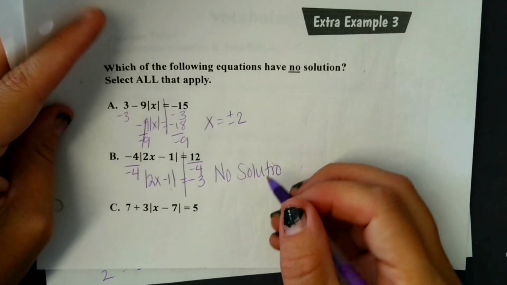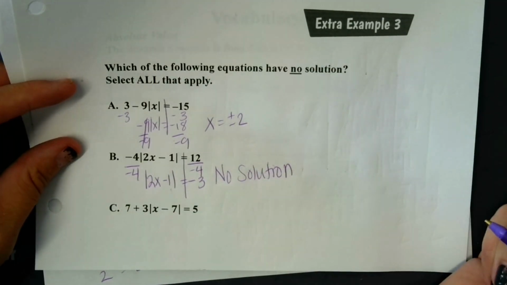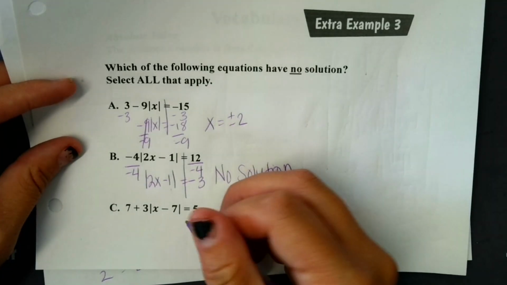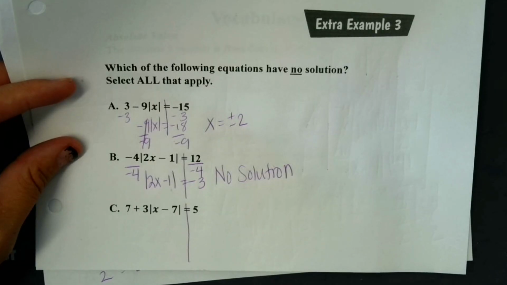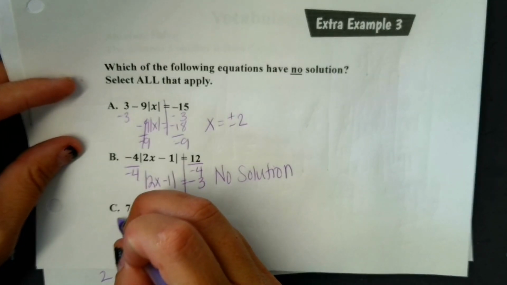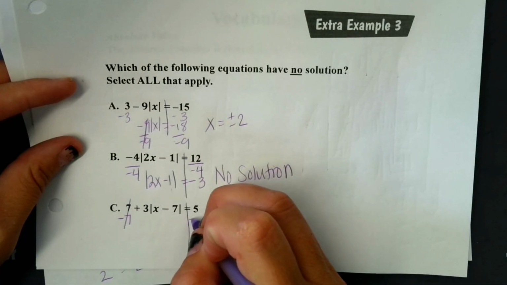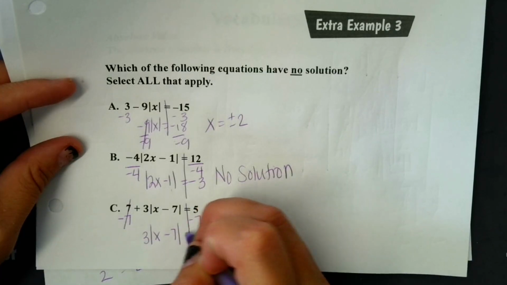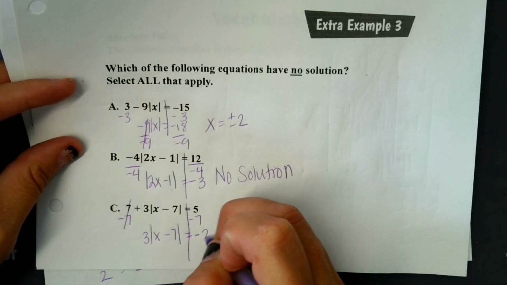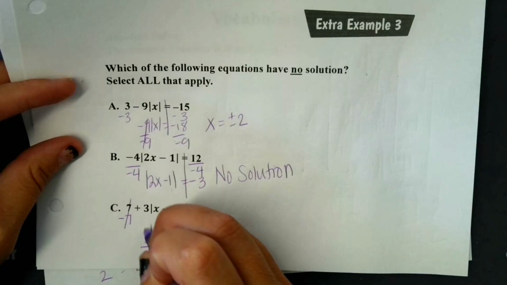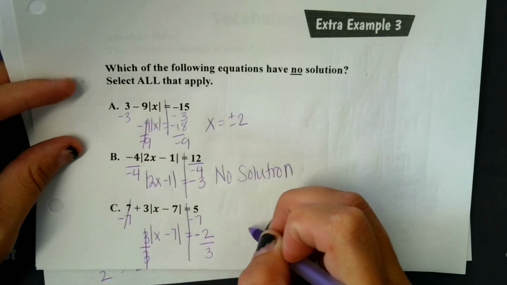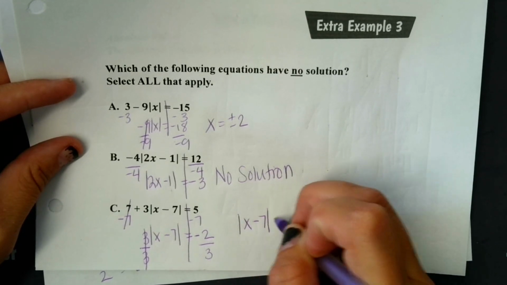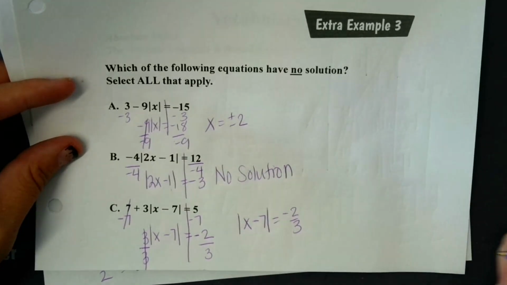Oh, sorry. I would subtract 7 here. So I'm down to -2. I would divide by the 3. The absolute value of x minus 7 equals negative 2/3. Can that happen?